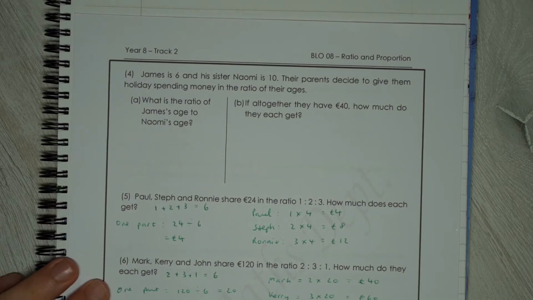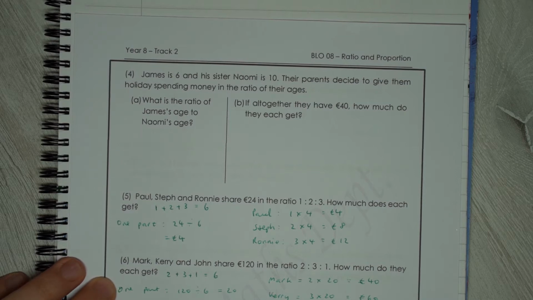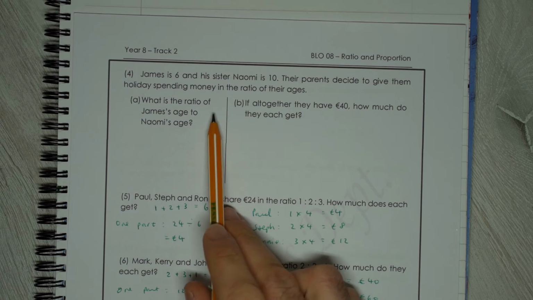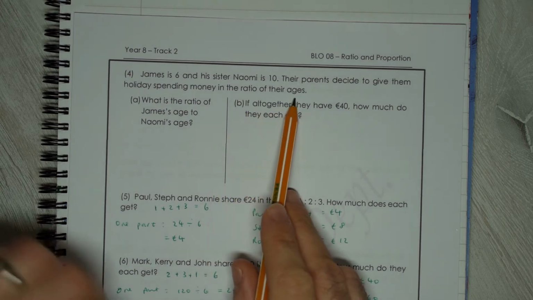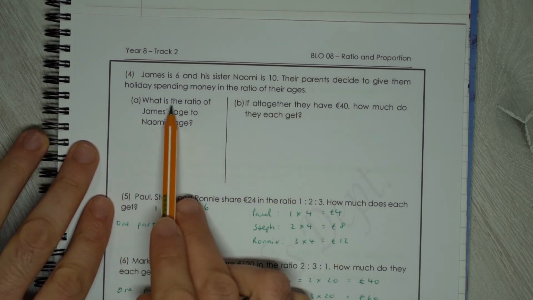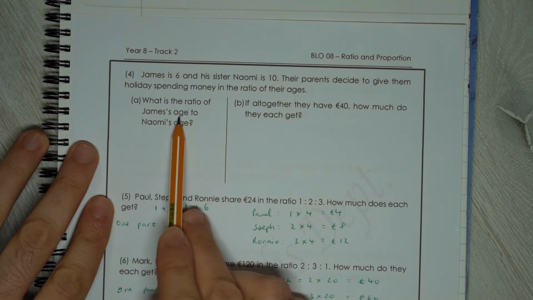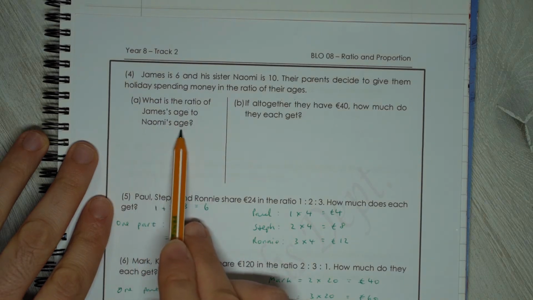James is 6 and his sister Naomi is 10. Their parents decided to give them holiday spending money in the ratio of their ages. Question A. What is the ratio of James' age to Naomi's age?